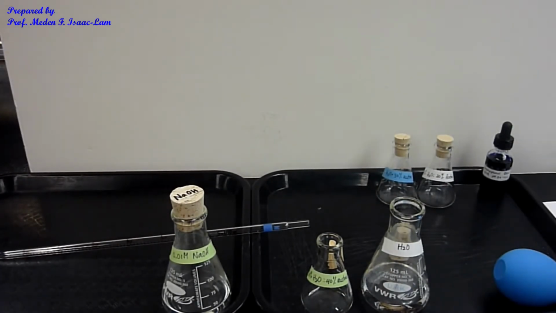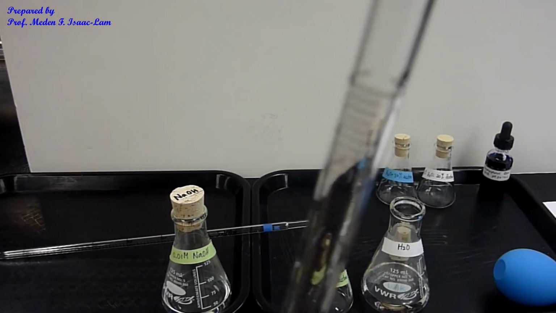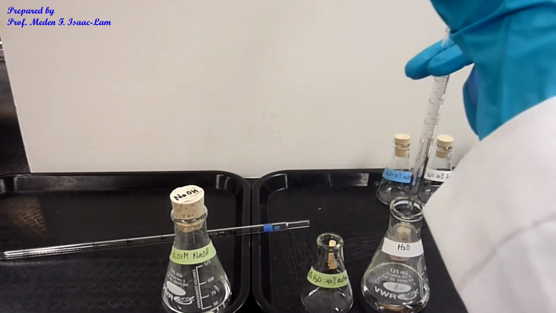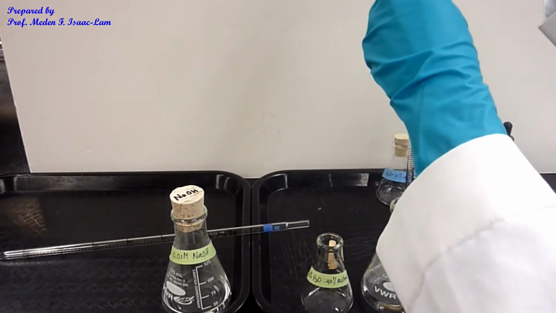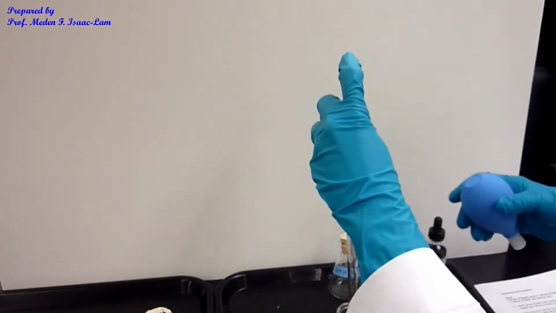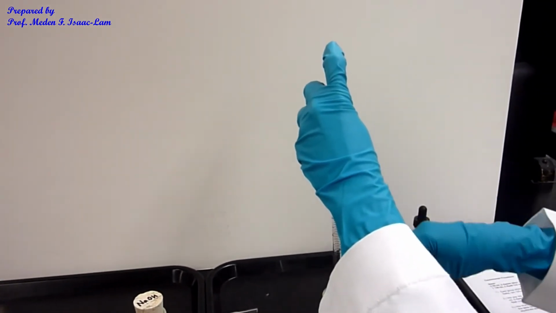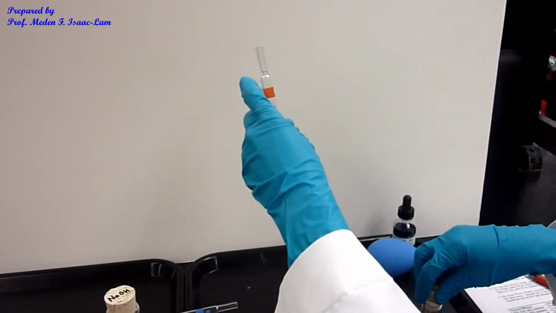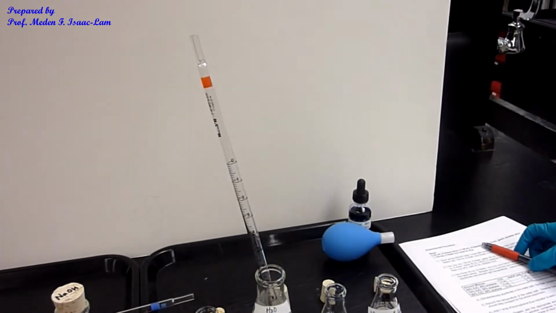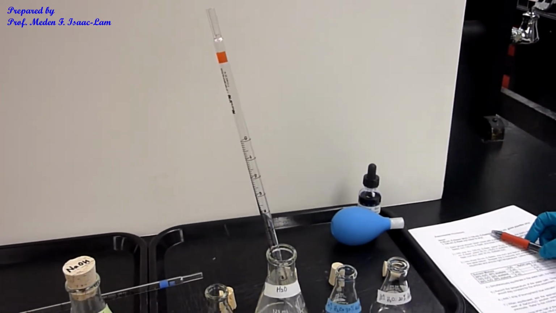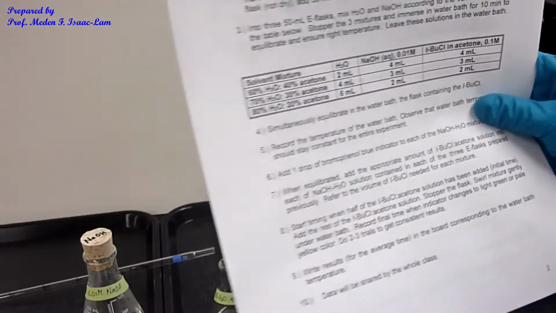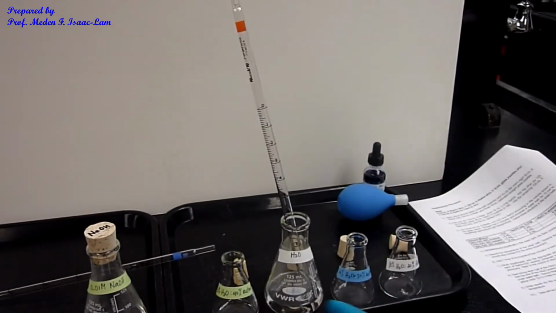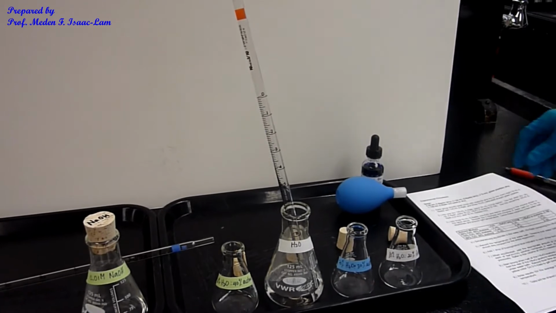Some of you probably have done this before, how to pipette. I'm going to use a bulb. I'm going to dip it all the way to the bottom. So for this one I have 2 mL water, 4 and 6. I'm following this: 2, 4, 6. 60%, 70%, 80%. So 2, 4, 6 mL water.